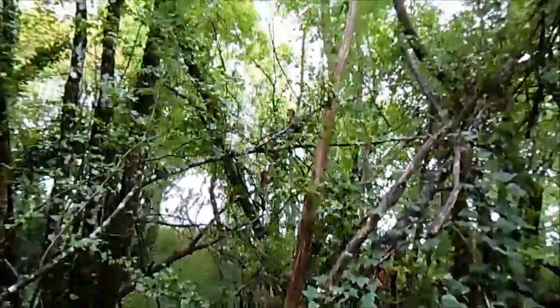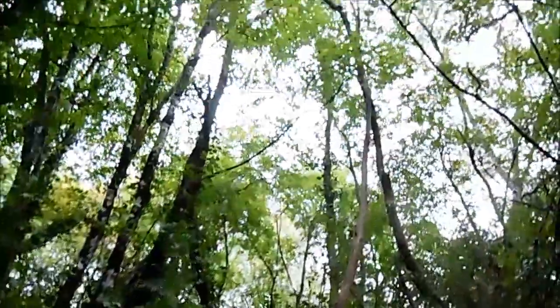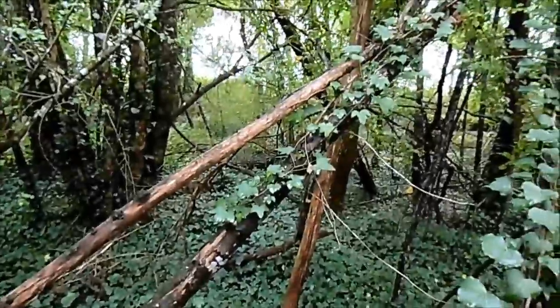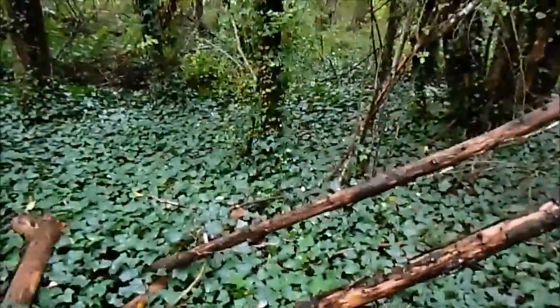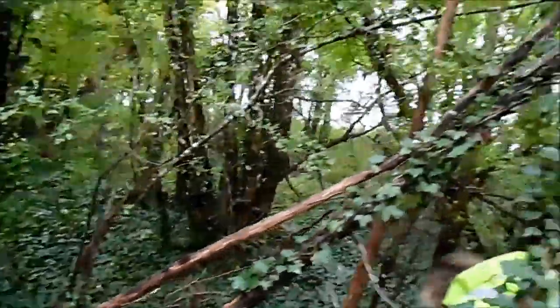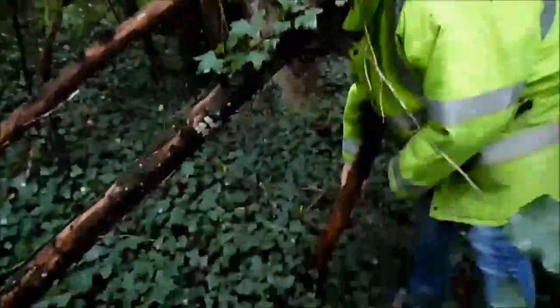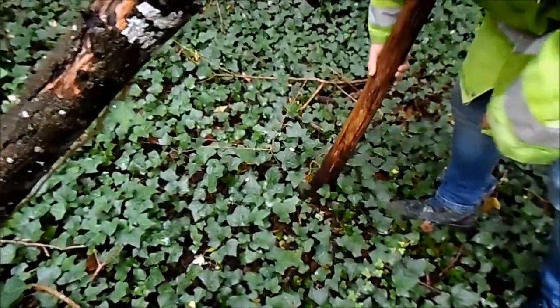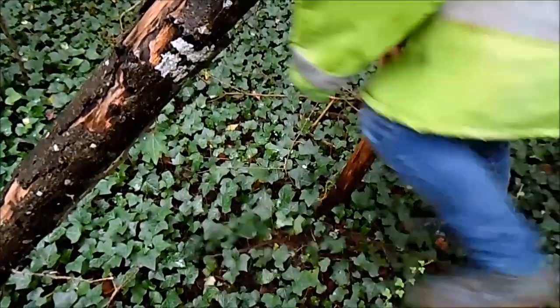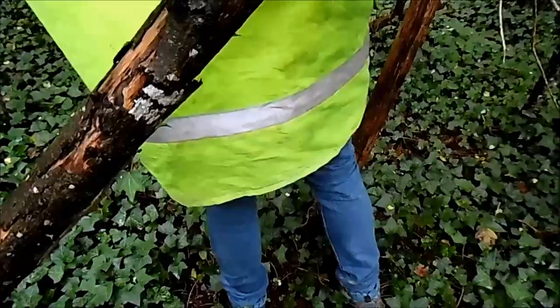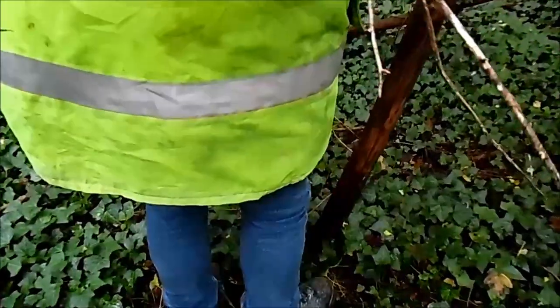Yeah, so there's a big long straight one that goes straight up, which I suppose is a dead tree. Is that connected, Rob? And then there's two leaning up against it. Ready? Yeah. No. Oh, so that's not connected. No. Does it look like there was roots on it ever?